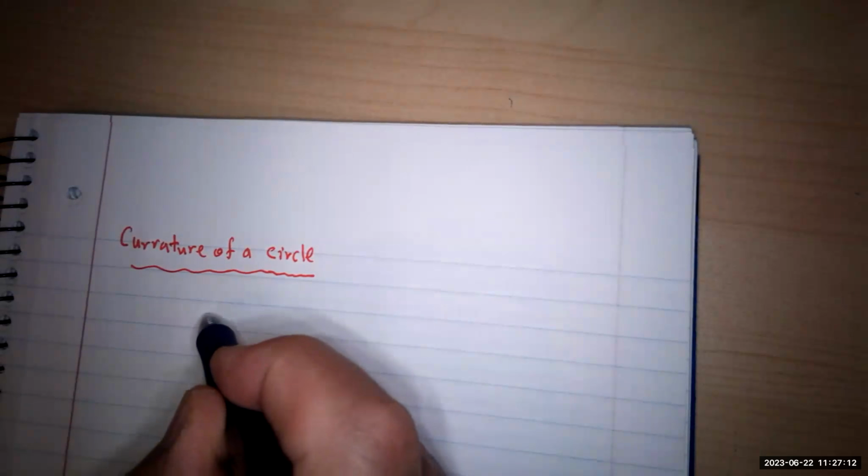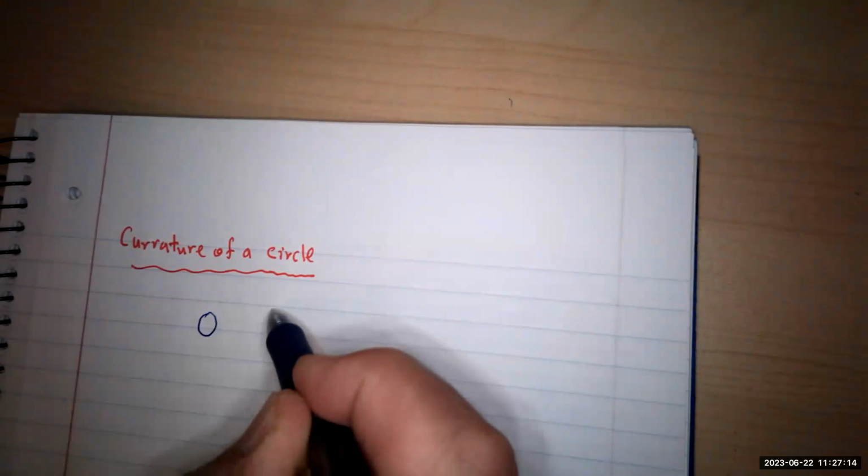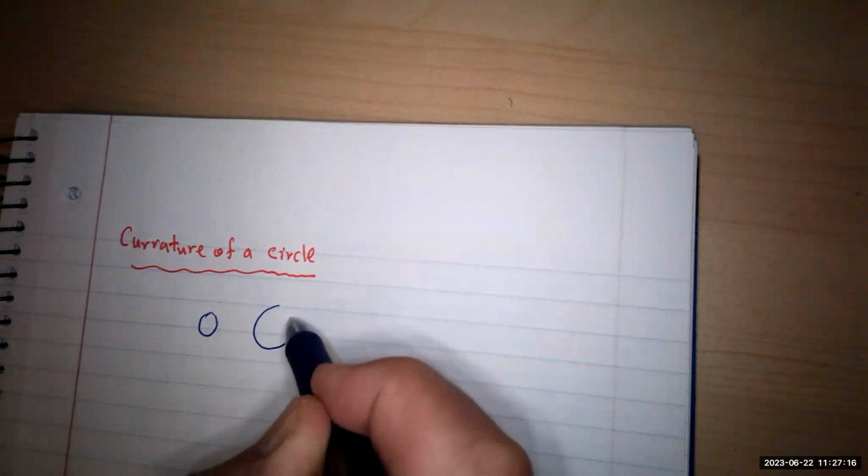Look at this one for the curvature of a circle. Suppose you have these two circles. And if you drive your car, which one is going to be easier? The first one or the second one? When you drive to a roundabout. Of course, the second one. Yes, you are right. The second one is going to be easier.